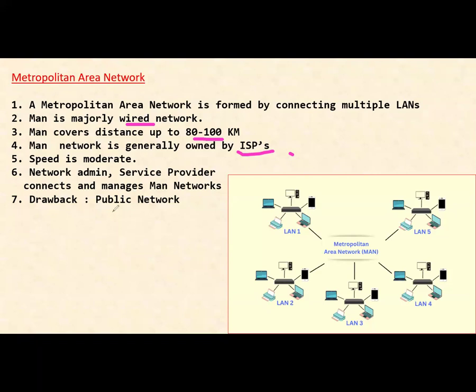Okay. Now, what is the drawback here? The drawback is a public network. Our data is passing on a cable, which is also used by many different companies. This is the only drawback we have. Okay, so what about security? Yes, the data security is an issue here, but we have certain protocols using which we can provide better security. Over the metropolitan area network, we need to enable certain protocols so that the security is much better there. So this is what metropolitan area network is all about within a city.